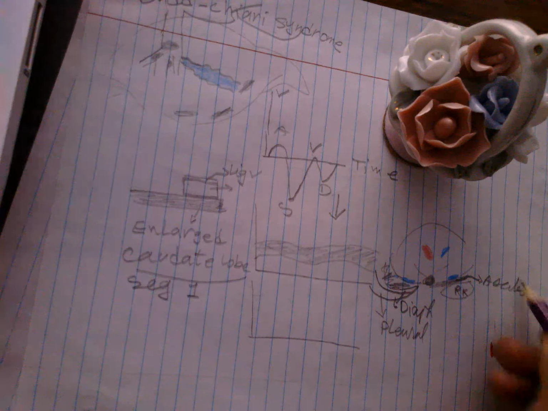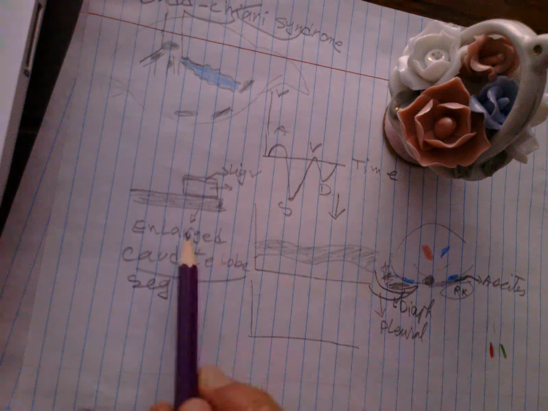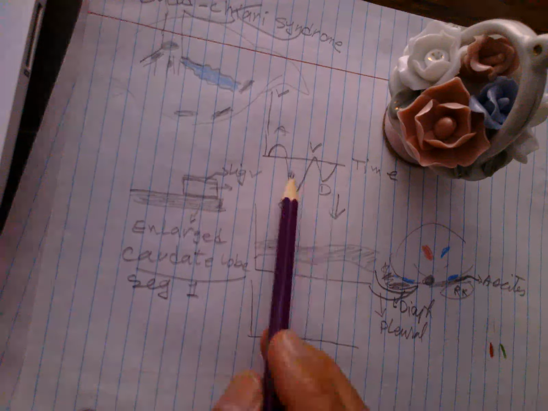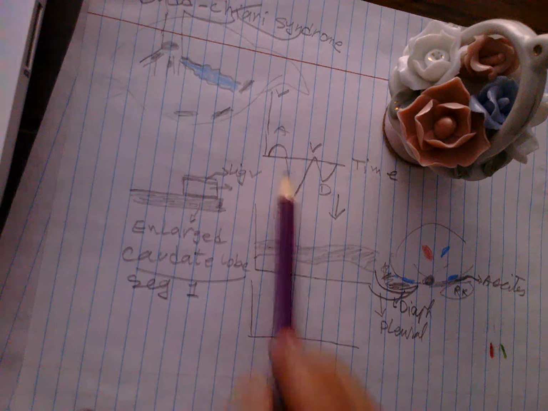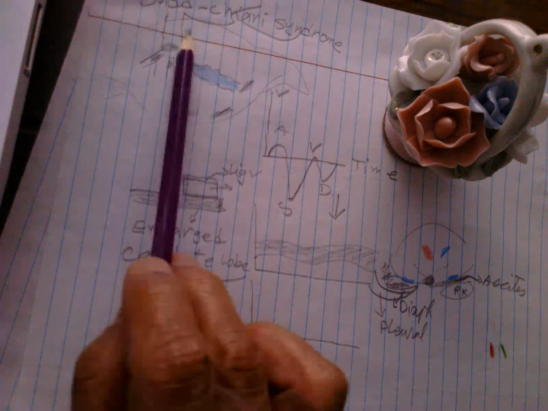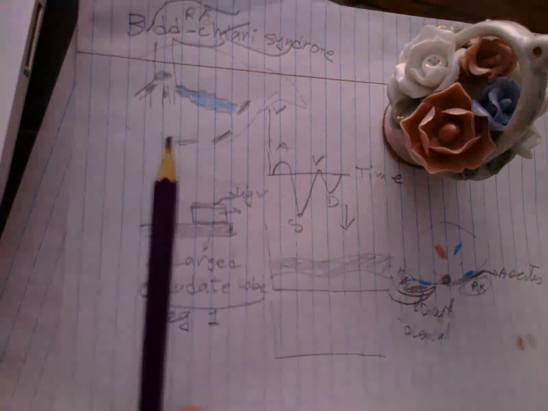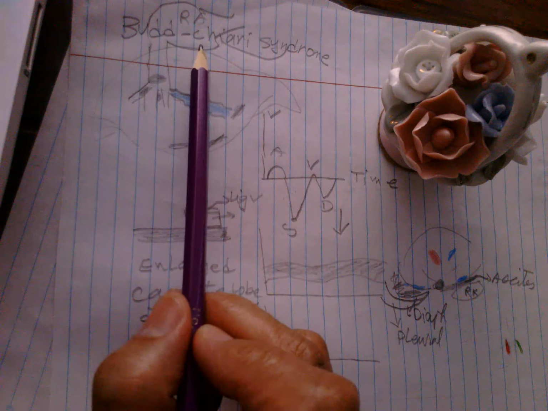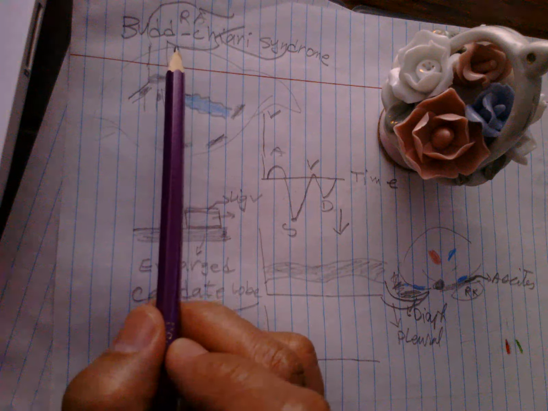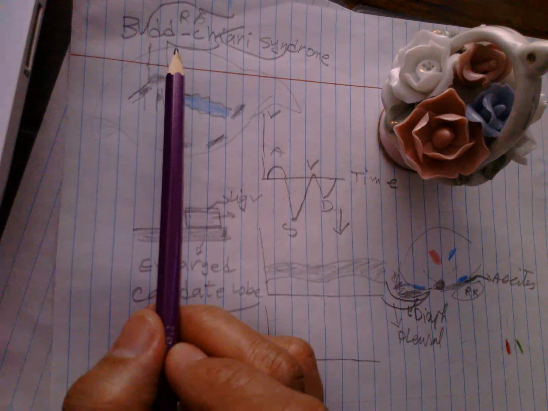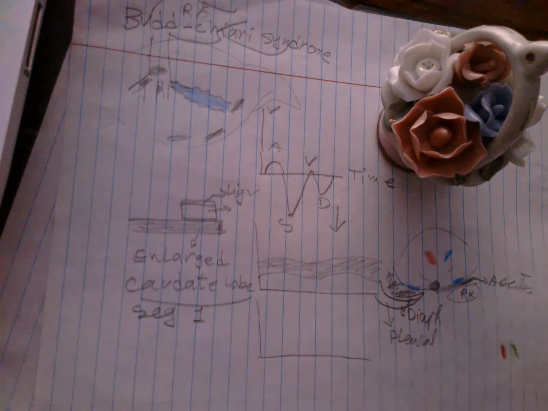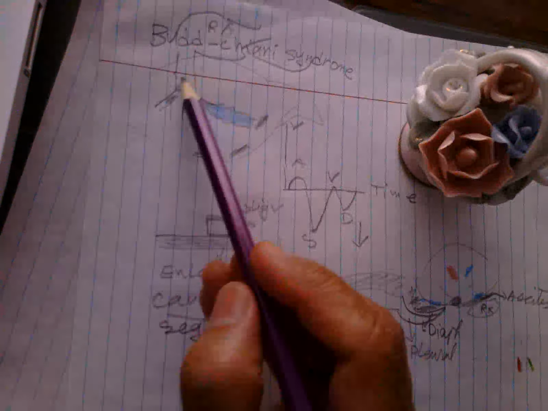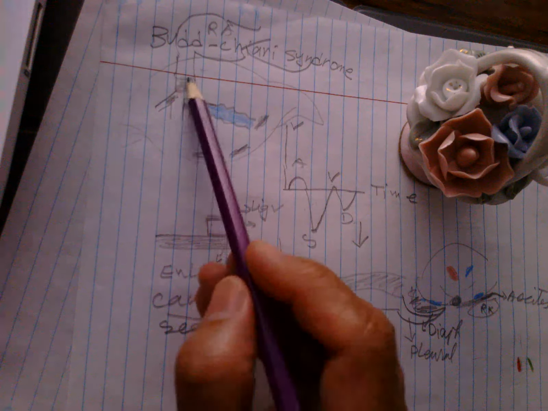So we should search for ascites, enlarged caudate lobe, the spectral Doppler changes, and Budd Chiari syndrome is a systemic disease. It is not common. It is a rare disease, with deficiency of factor 5 Leiden or antithrombin 3, hypercoagulopathy or malignancy, especially IVC thrombosis.